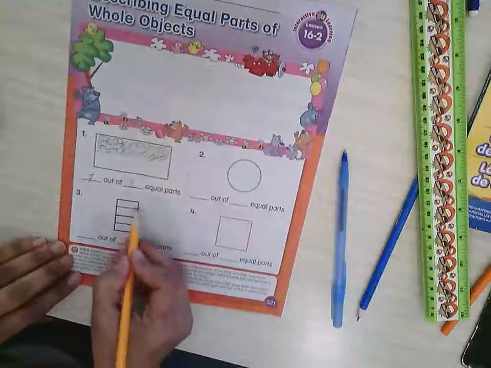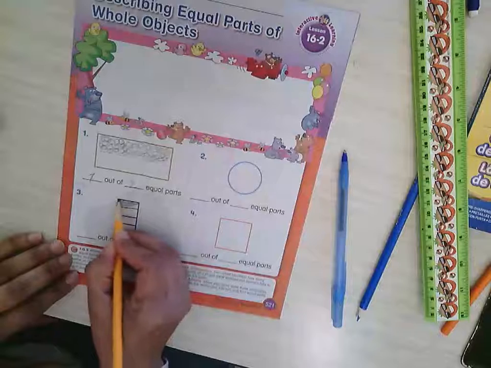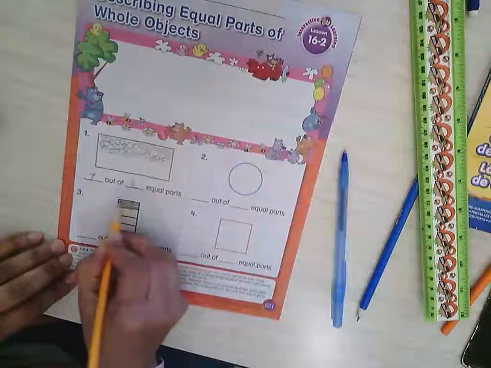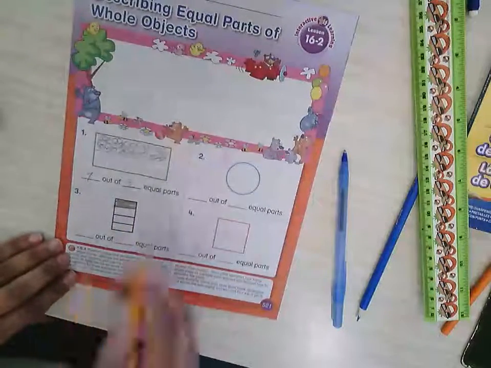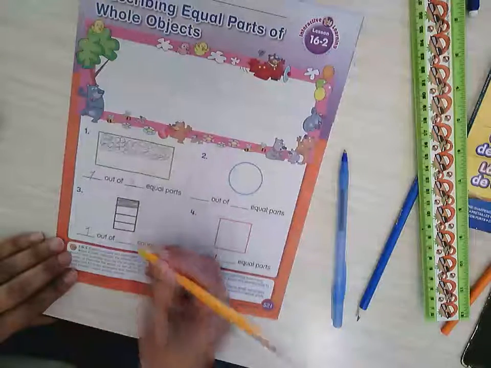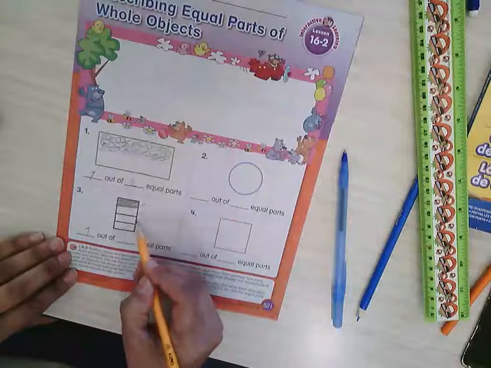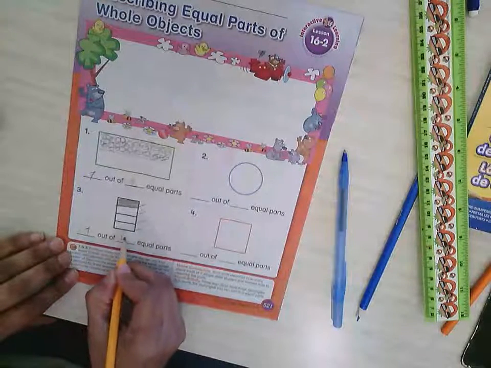So let's shade 1 part only. So I'm shading this part. All right, so how many parts are shaded? 1. So I'm gonna write 1 out of how many equal parts I divided this shape? 1, 2, 3, 4. So 1 out of 4 equal parts.